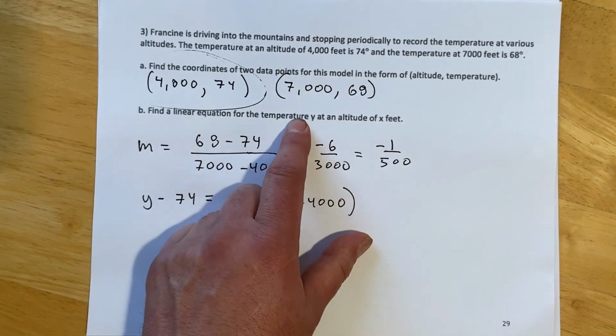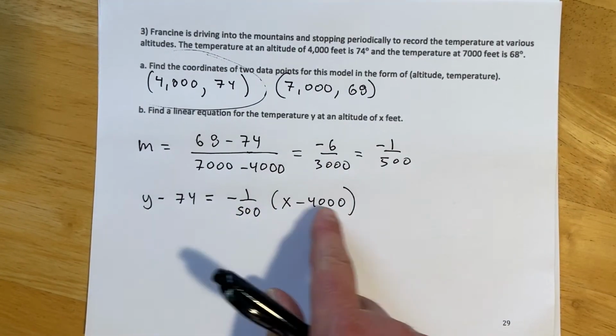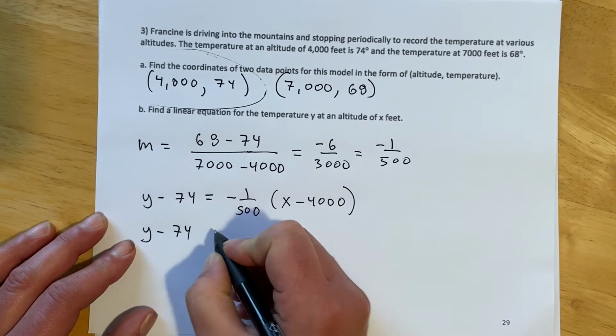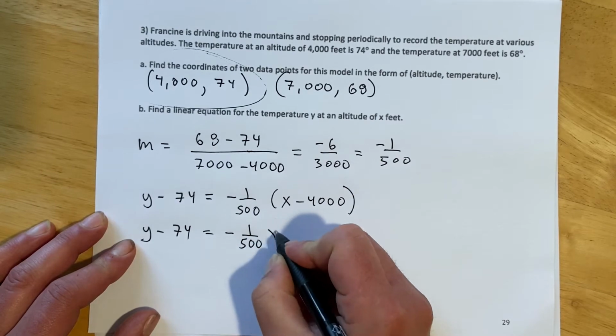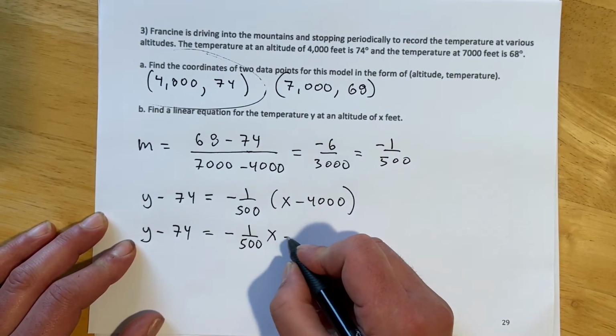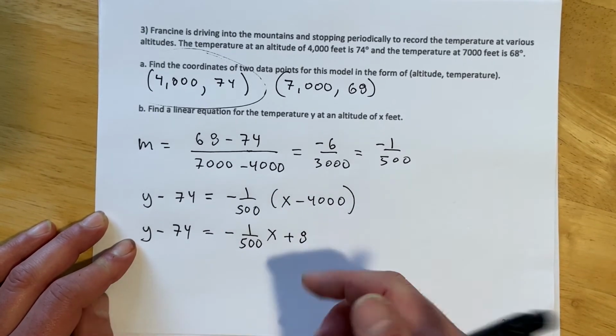And I want this y in terms of x, so that means I'm going to want to distribute this through and get that 74 moved over. So y minus 74 will equal -1 over 500 x. That would go in 8 times, and it would be positive because of the double negative. And then I add that 74 over.